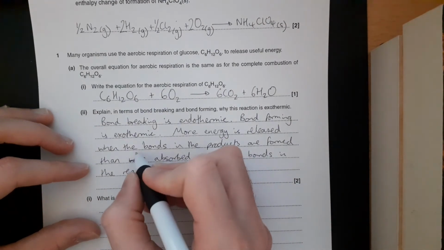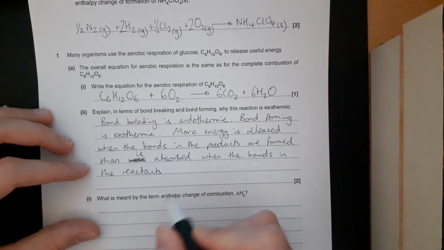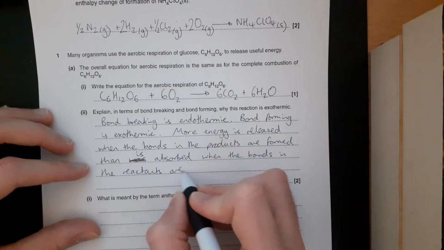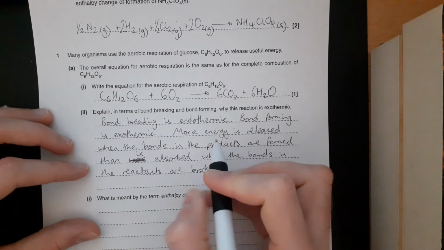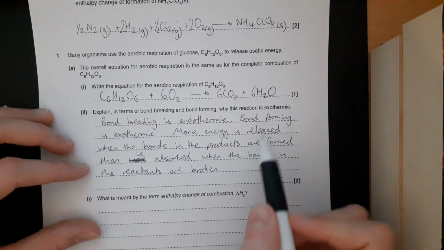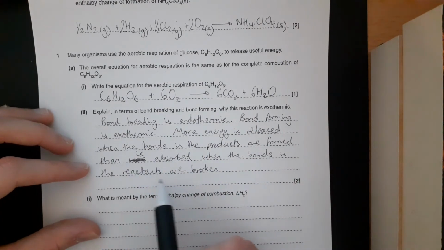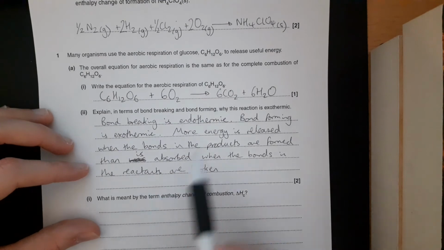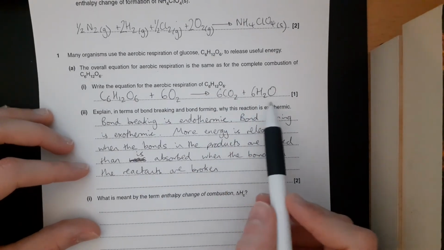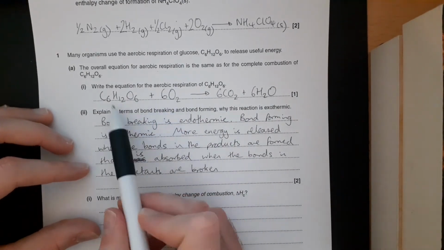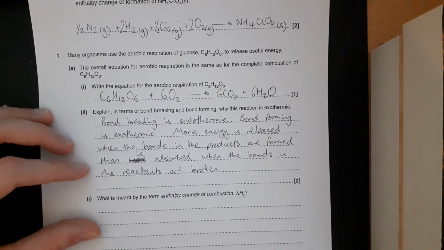Then it is absorbed. I'll change my tenses here. I thought that sounded a bit dodgy. Bonds in the reactants are broken. Does that make sense? More energy is released when the bonds in the products are formed than is absorbed when the bonds in the reactants are broken. Yeah. We get more energy out from making these bonds than we had to put in to break these ones. So overall, it's exothermic. Overall, it's releasing energy.